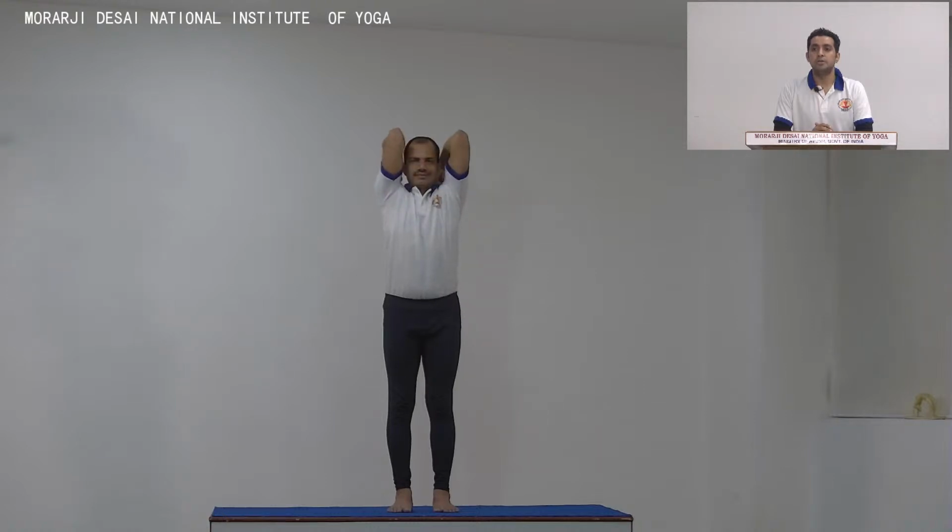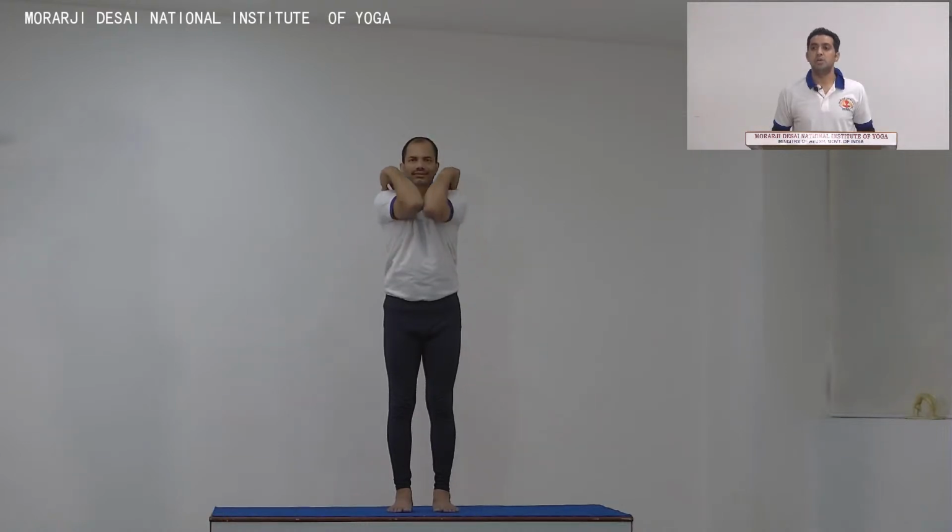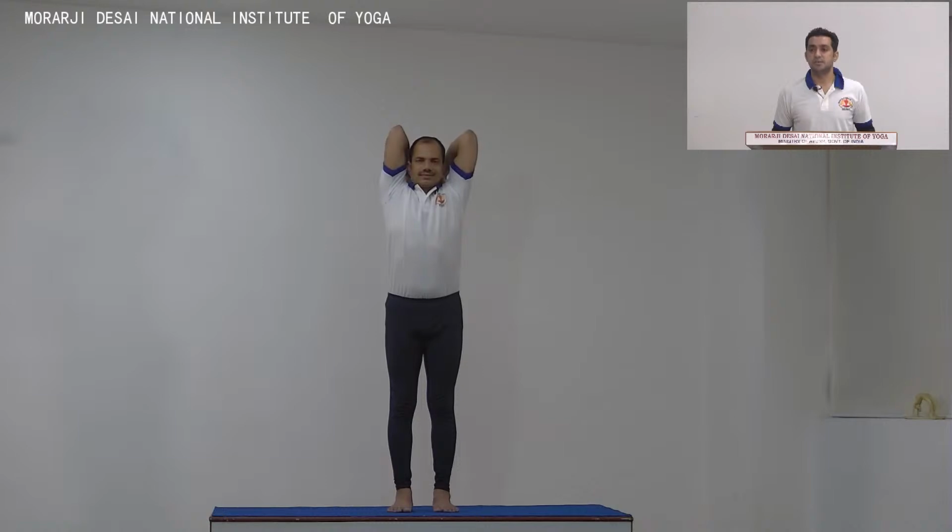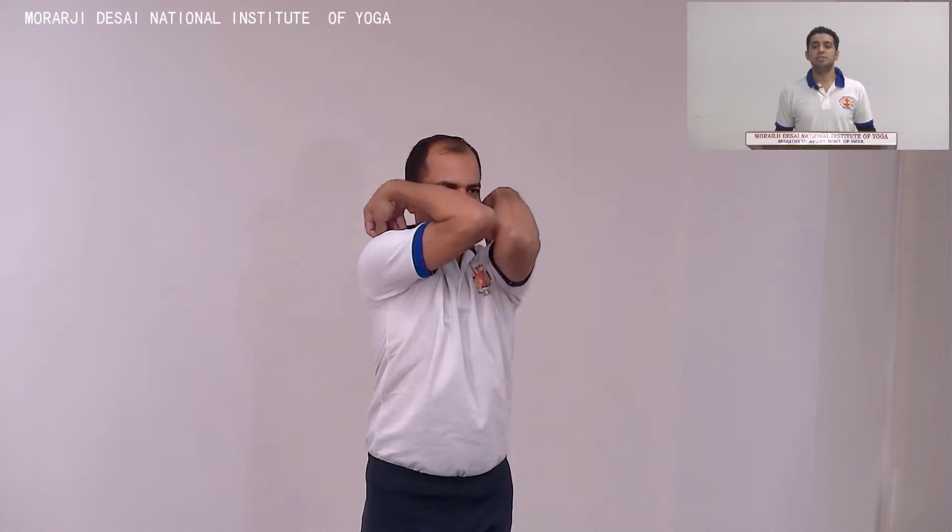Inhale, take your elbows upward, exhale. From downward, join your elbows once again. Repeat this practice 2 more times. Very good. Continue with inhalation, rotate upward, exhale, downward.